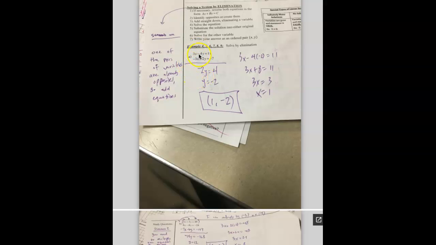So if everything is aligned like this one, the next thing I want to have in place is opposites for either the two different x terms or the y terms. Opposites are like 10 and negative 10, or 15 and negative 15. As you can see here, I already have opposites in place on the x terms. So since everything's aligned and I already have opposites, or inverses if you want to call them that, I can just add the two equations and eliminate one of the variables.